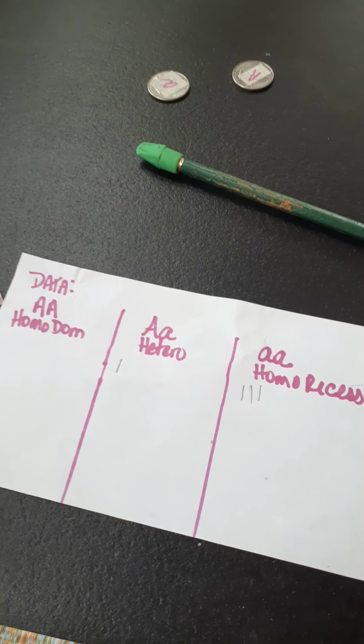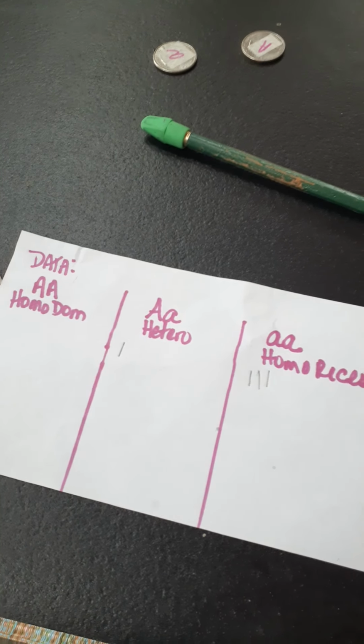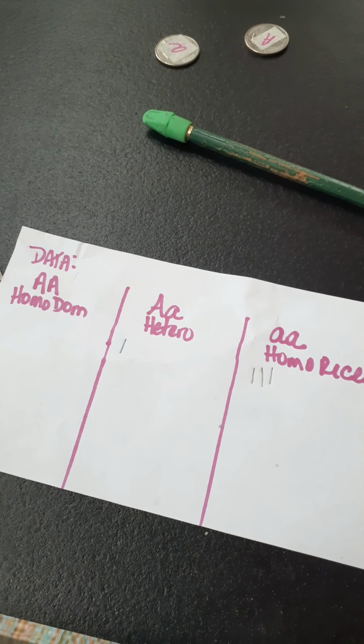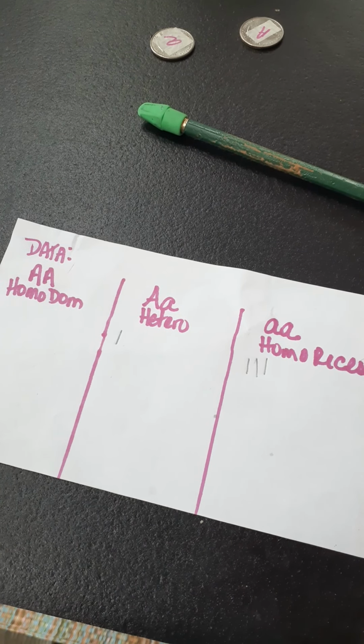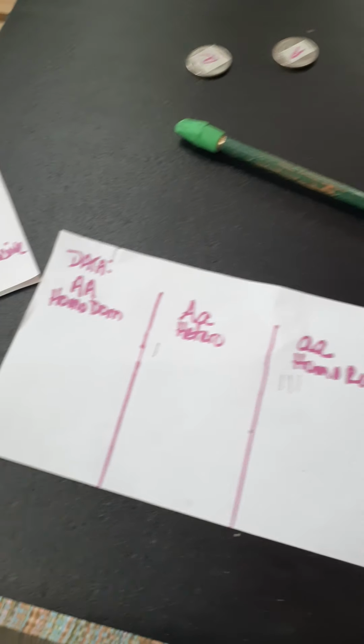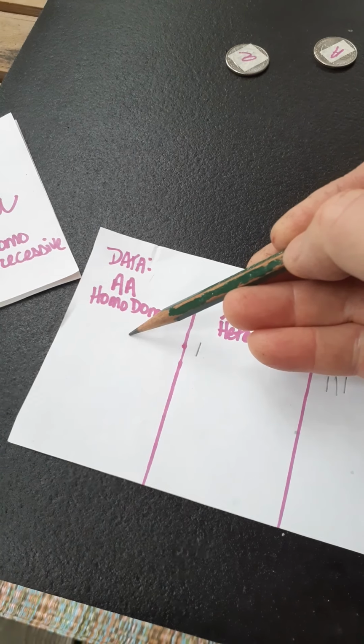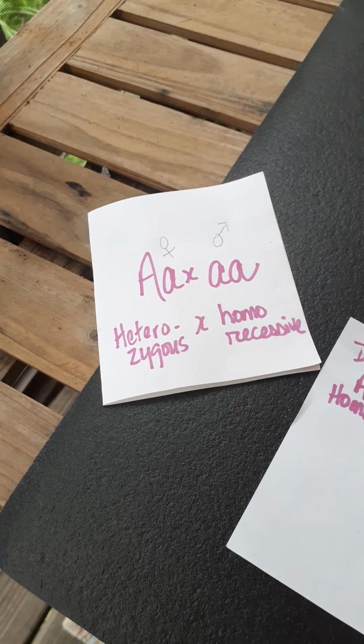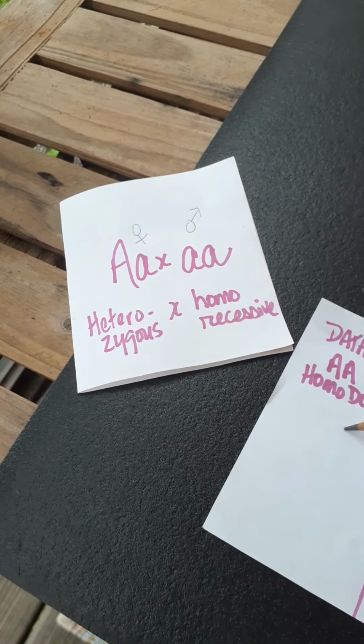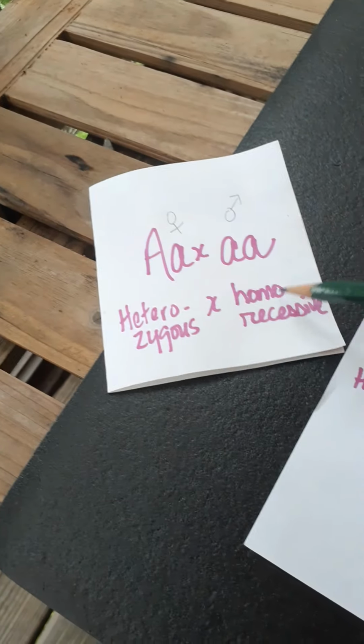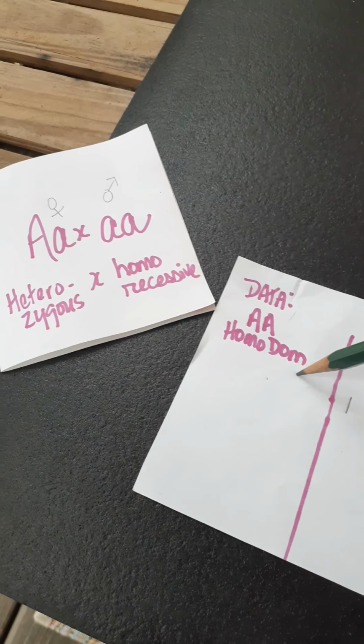And then tomorrow, we're going to talk about the pattern, which should become very evident to you. You can even make a prediction. For example, will this category even get filled with these 2 parents? Can these 2 parents have a homozygous dominant child?